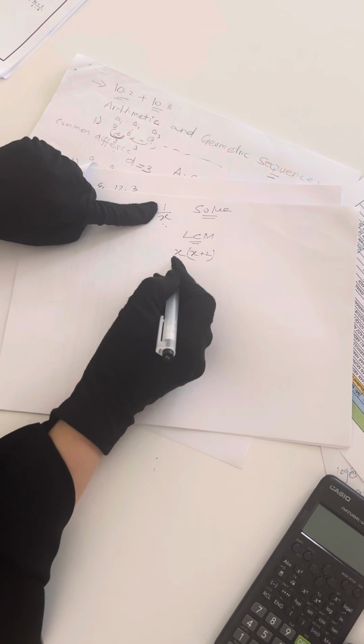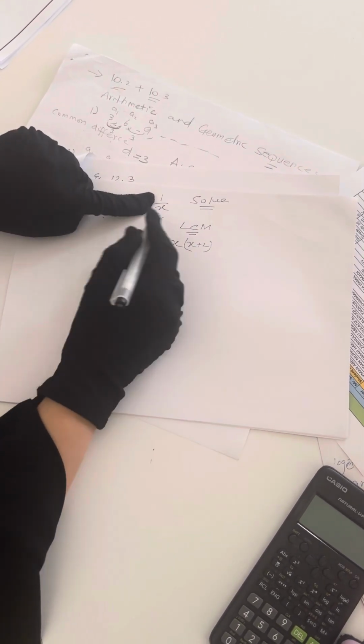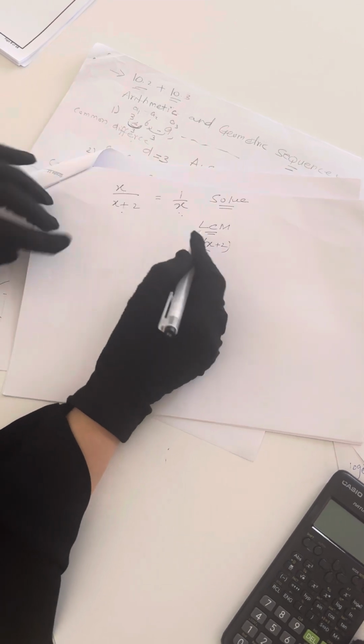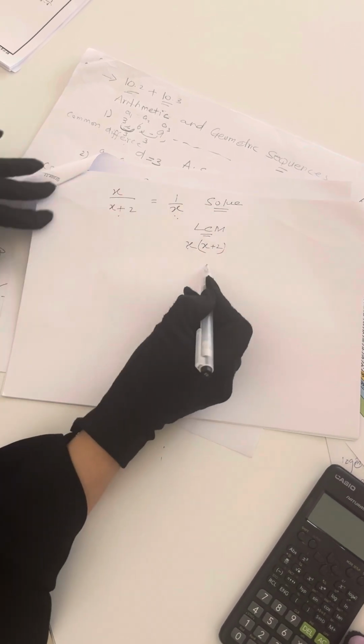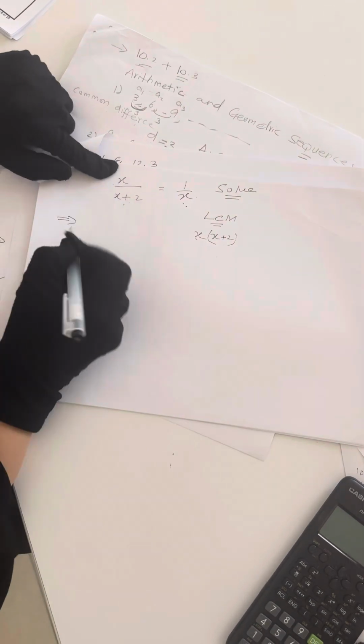You can write x at the starting, at the beginning or at the end. But better to write at the beginning whenever you have only one term. So this is my LCM. In the equation, first you will take your LCM from where? From the denominator. Okay. Then what will you do? Then you will start solving this equation. How will you start? You will first take only the numerator from each fraction. So in this fraction, what is the numerator?